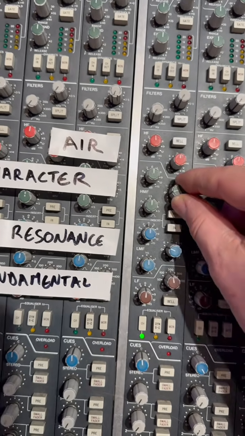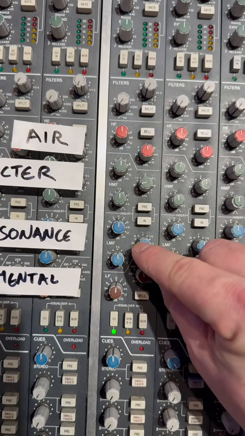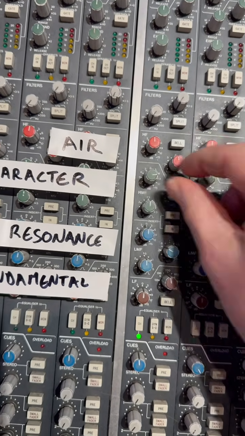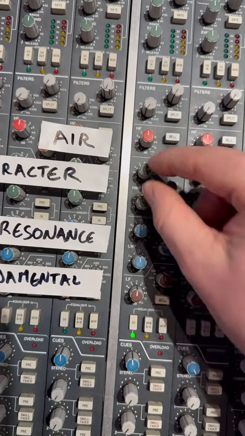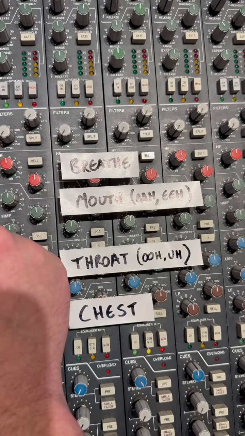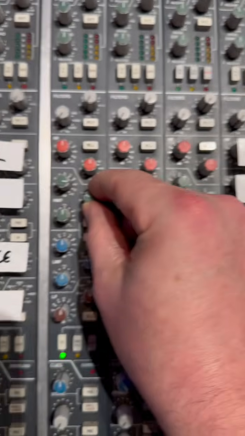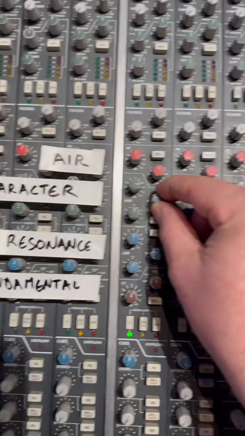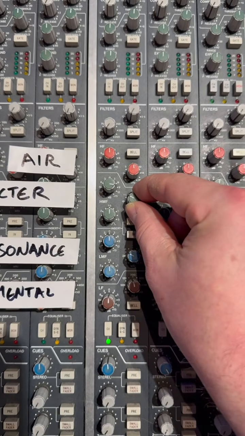Then character, I'm going to find whatever I've decided, let's call that, 600. I'm going to set this to that, boost until that should be doing the same thing that this was. And then I'm going to sweep up until that ooh gets up into the mouth, the more open mouth, ah, e, those sorts of sounds. This character is what we're going to be really trying to pull the listener into. It's going to be the sort of forward edge of that sound.